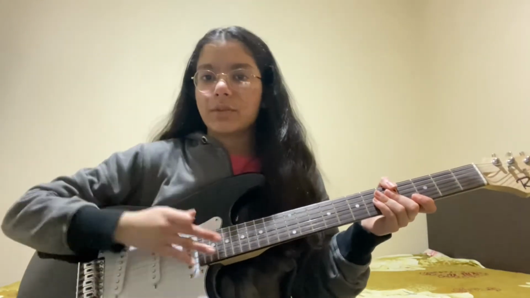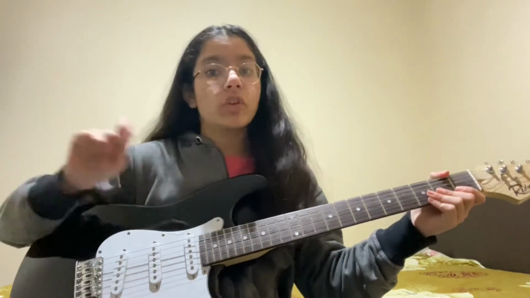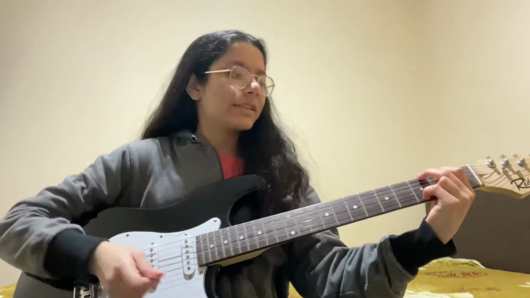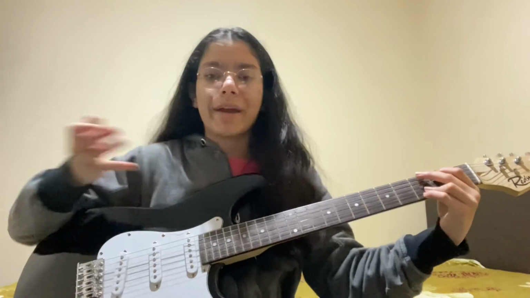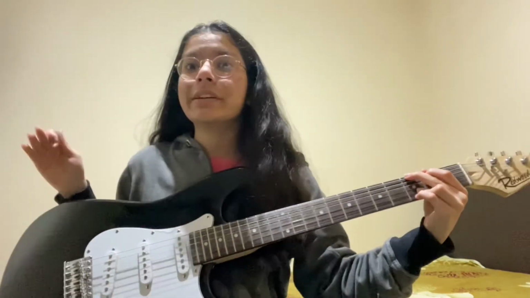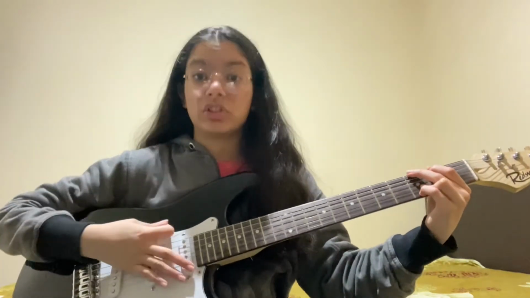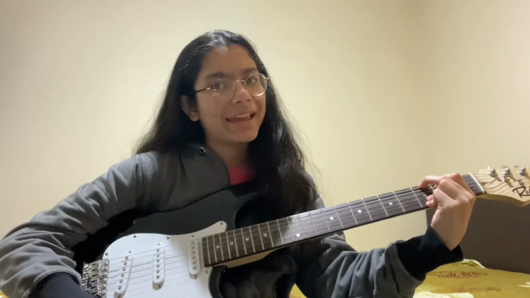So I have a little activity. I want you to tell me if it's a major chord or a minor chord. So have a look at this. Is this a major chord or a minor chord? This was a major chord. This is a G major chord. And you can hear that it sounds very happy.